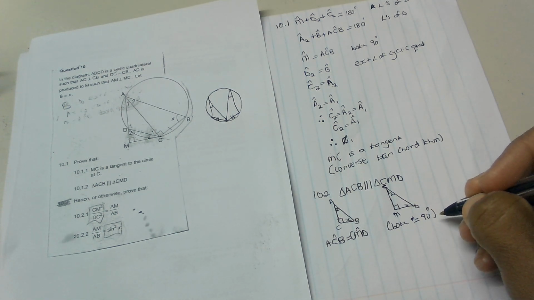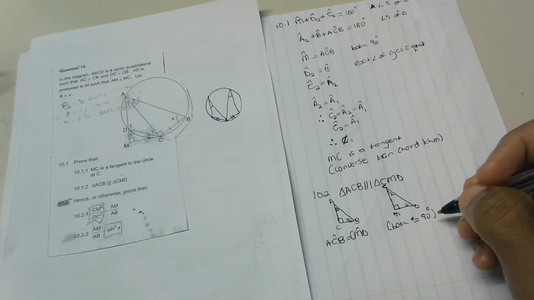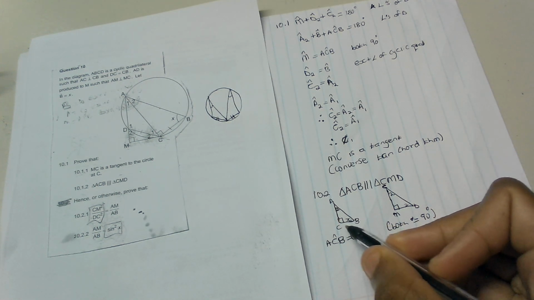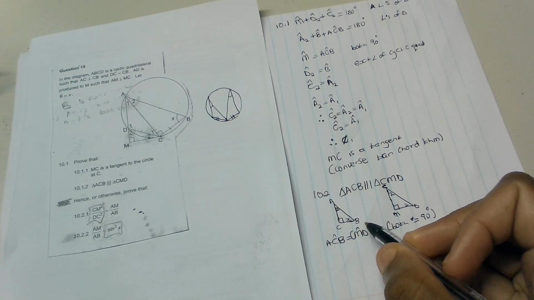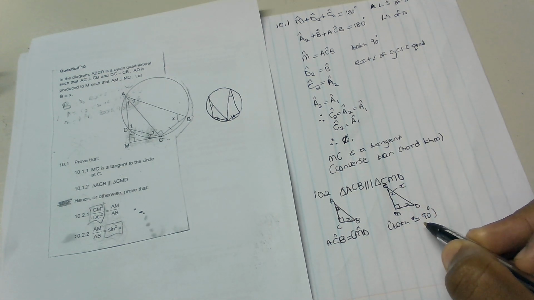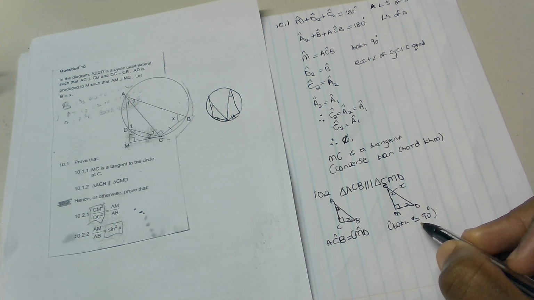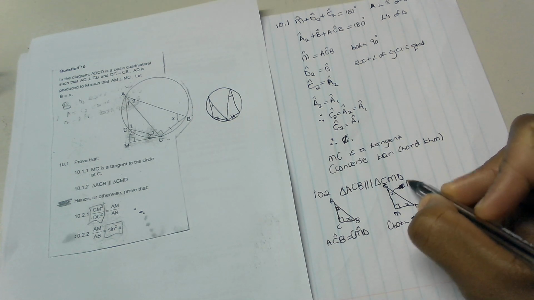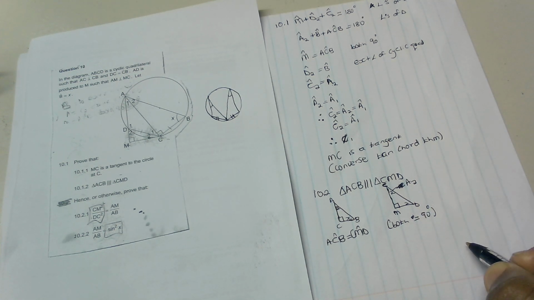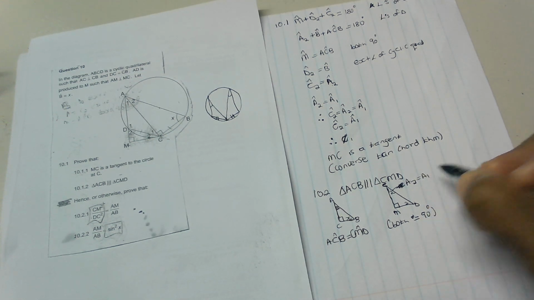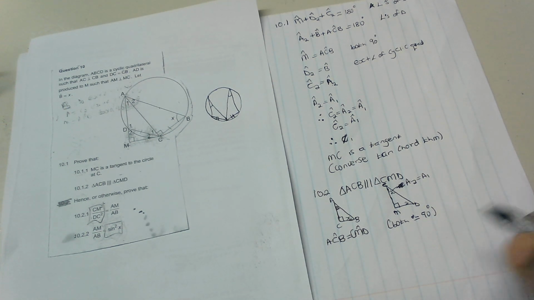And then what can we do? You ask yourself, what's the step forward right now? How can I do this one? You start looking and say, okay, fine. Now I have 90 degrees, and then I also have C2, which I had proven was equal to A2, which I proved at the top. And it's also equal to A1.